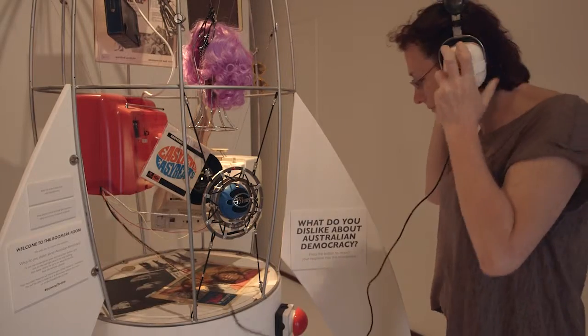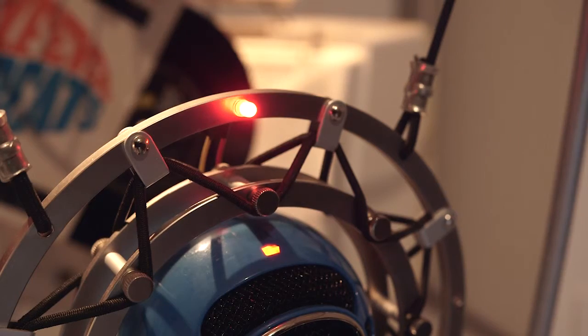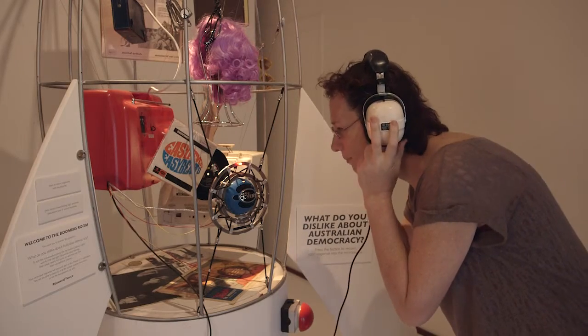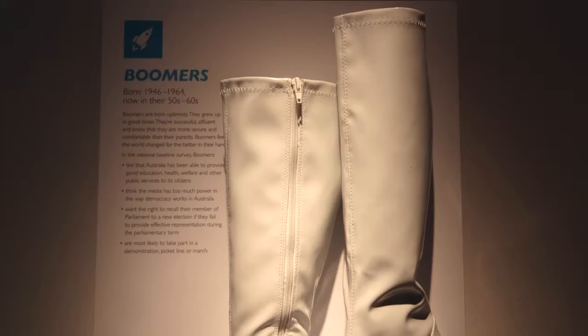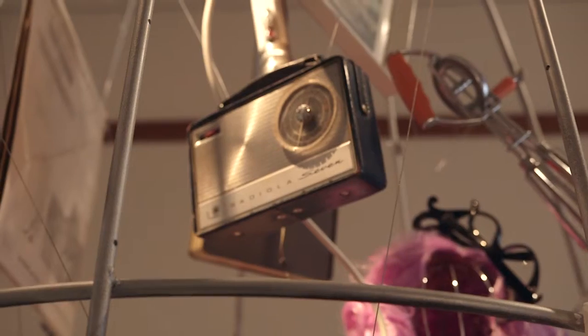In the Baby Boomers room, visitors recorded audio vox pops. I really dislike politicians who are professional politicians who don't do anything else in their life.